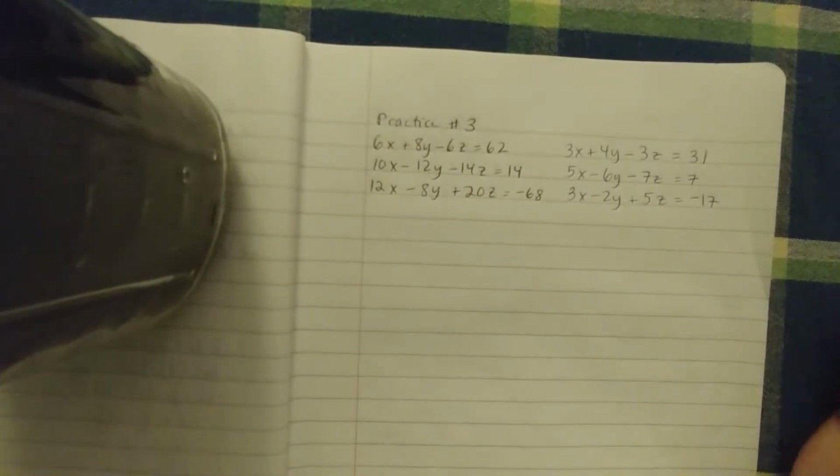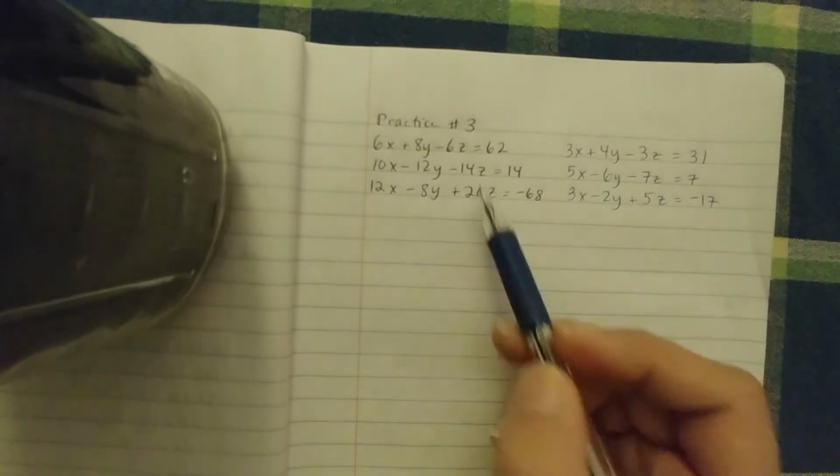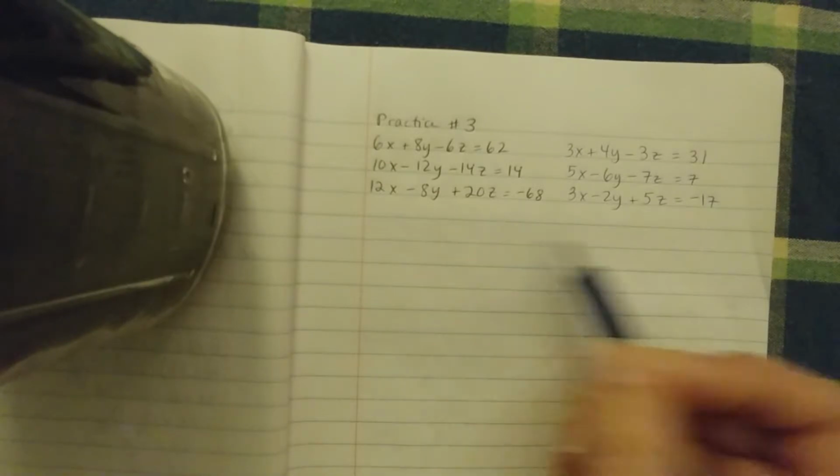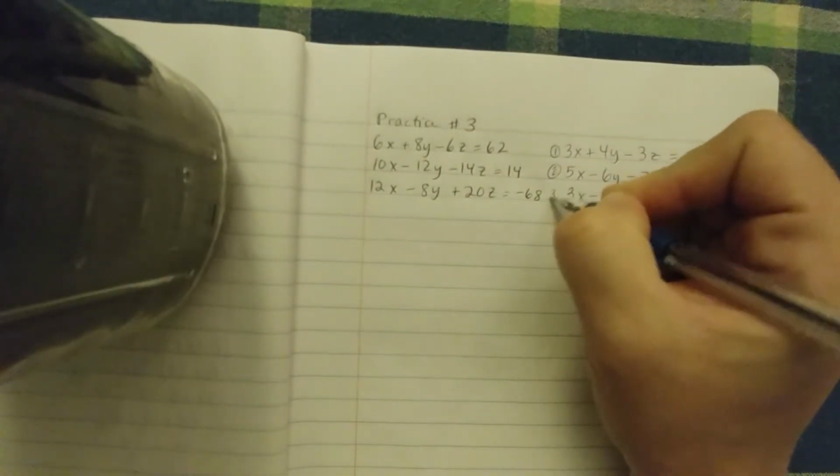So at this point, you should have these 3 equations, and we're going to work with these. Now, when we do the final check, we'll test it in one of these just to be sure. But these coefficients are going to be a lot easier to work with.